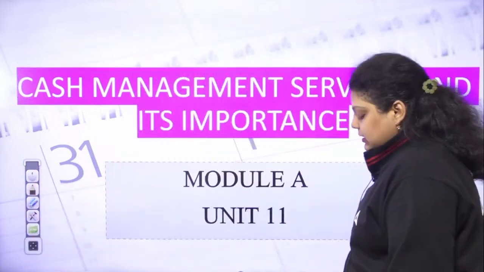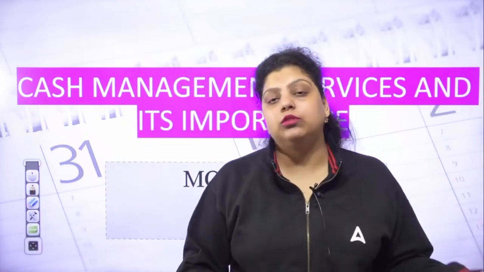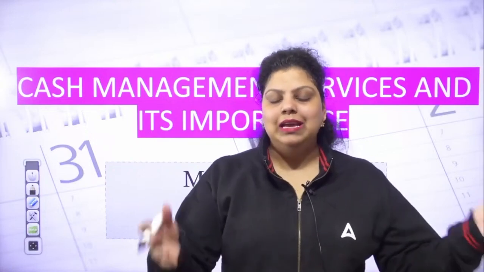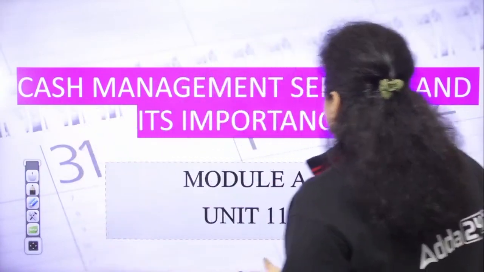Now banks provide these kinds of cash management services to corporates, to their clients, and make sure that they do not fail because of low liquidity. Okay, and these services can also be customized by the bank. So as per the requirement of the customer, the bank can customize its cash management services for a particular client. Okay, so this is basically cash management services.